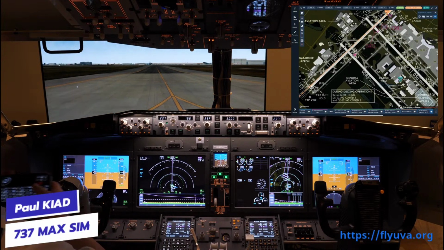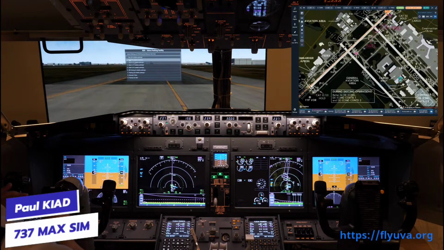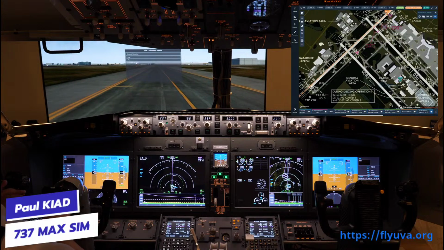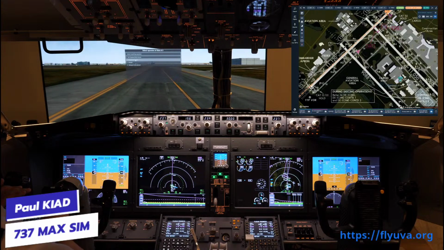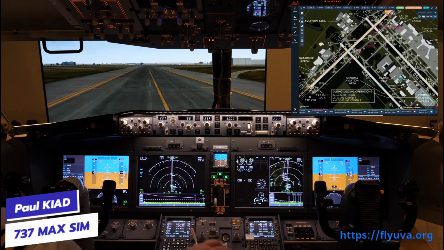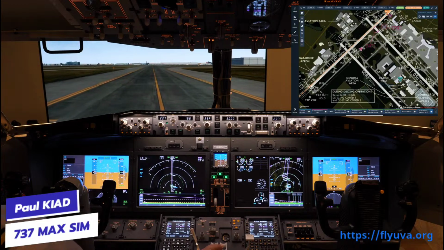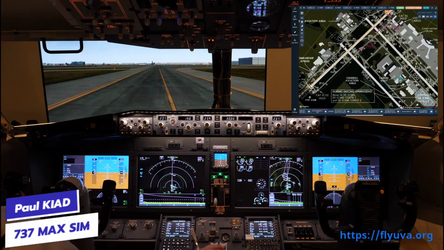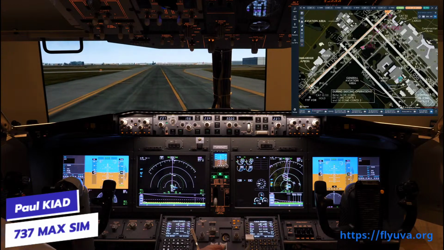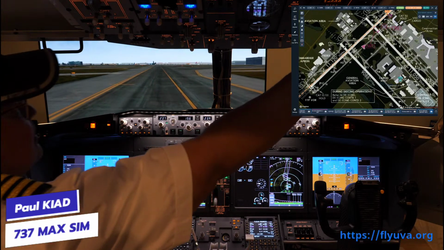Oh, I should book my parking spot. Alpha 3. Alright, so we want to take this little angle turn here. Let's get the APU on the bus.